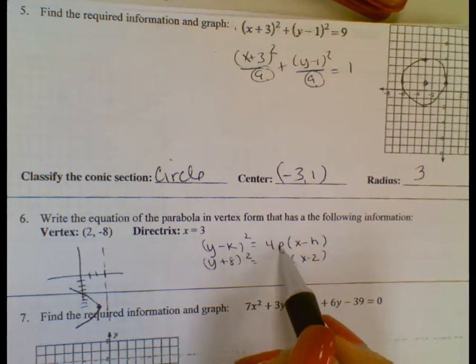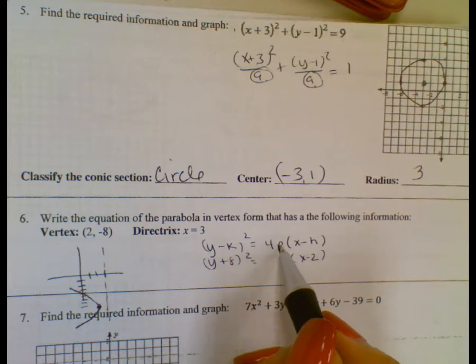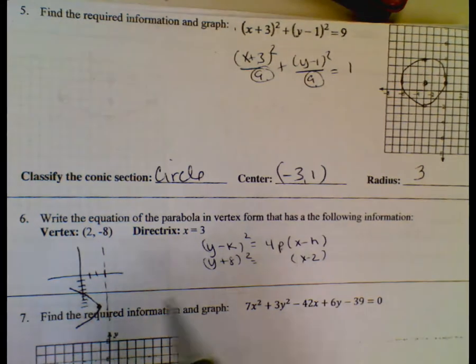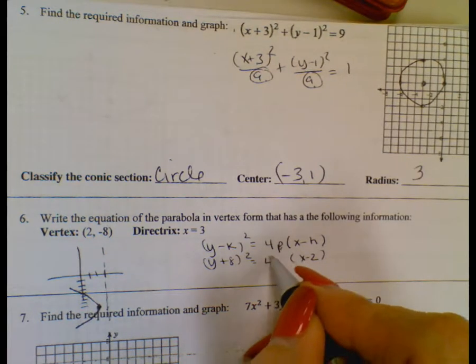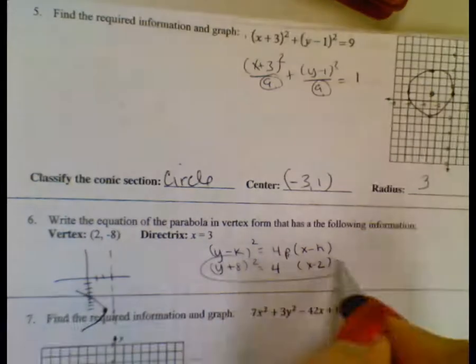And the p, which in our book we had d, so p or d doesn't matter, it's a variable, is the distance between the vertex and the directrix, which is just 1 unit. So that p is 1. So this is 4 times 1, or just 4, and that's your answer.